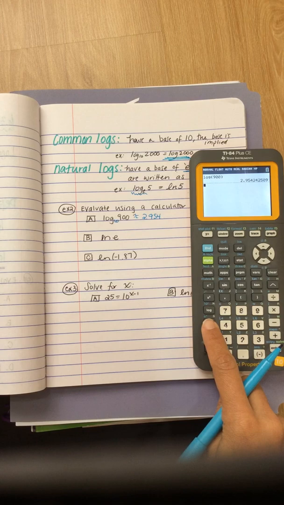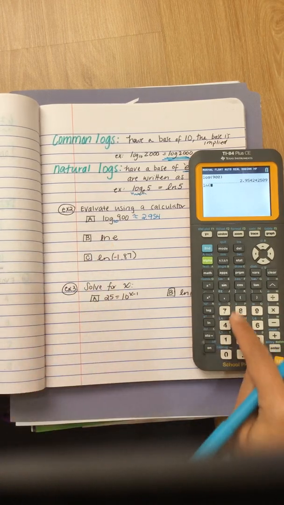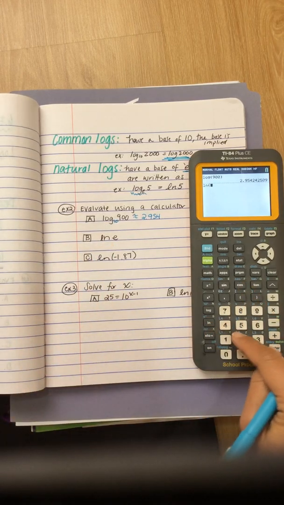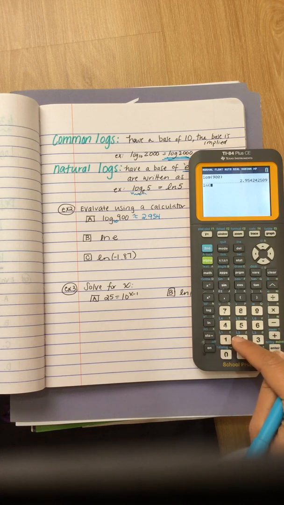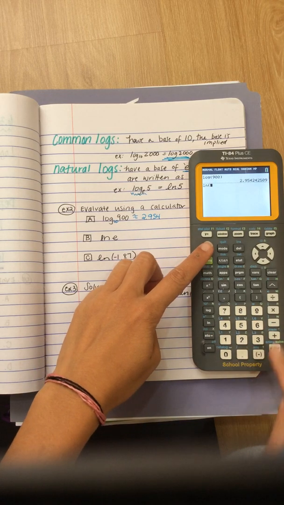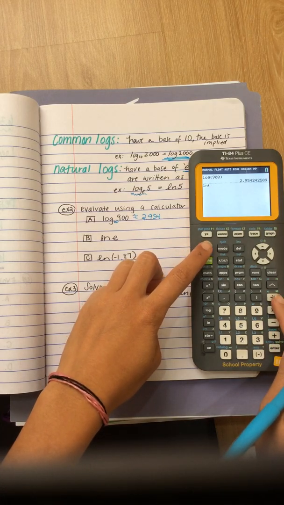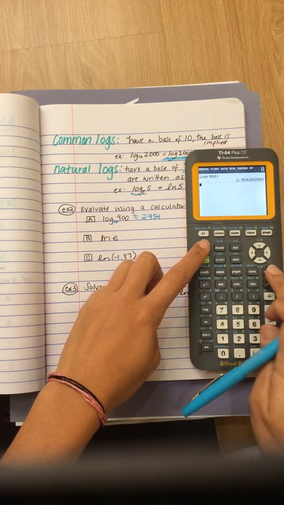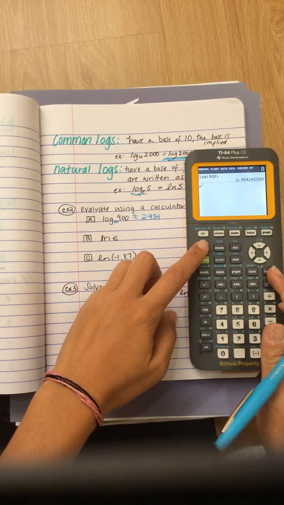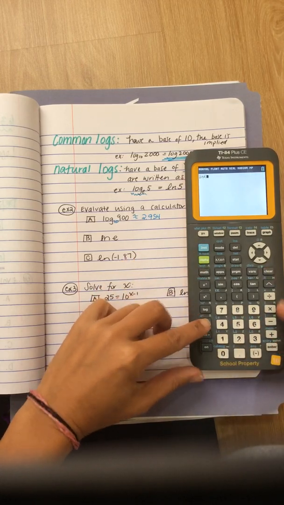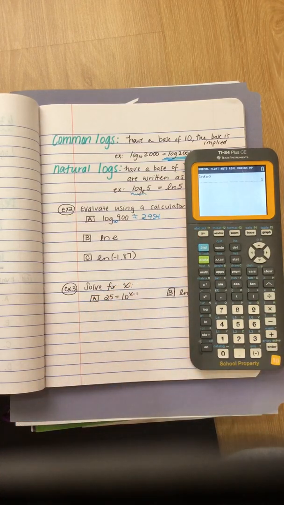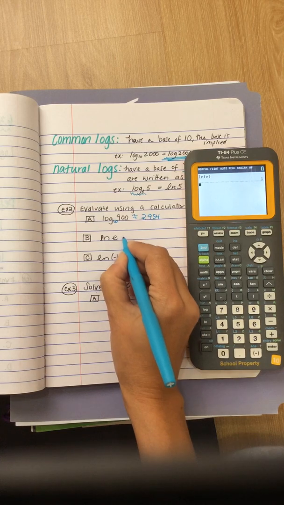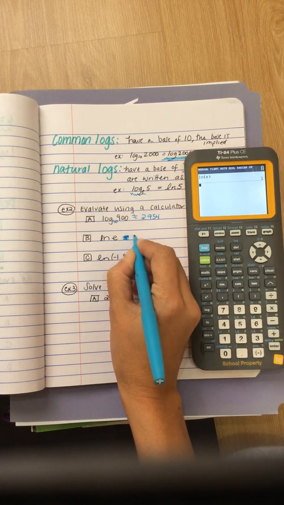ln is also on there, right? So ln of e. ln, and then where's my e? I think this is my letter e. I don't know if it's going to give me an e. No, there it is. So ln of e is just 1. And that's not approximated as 1.